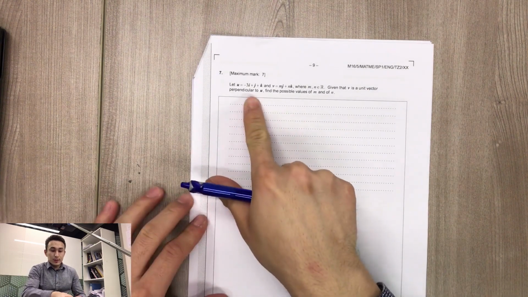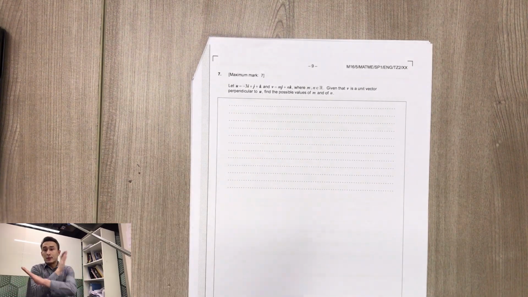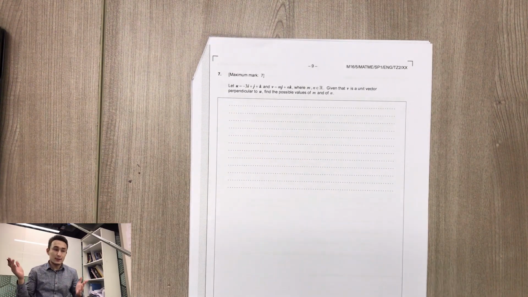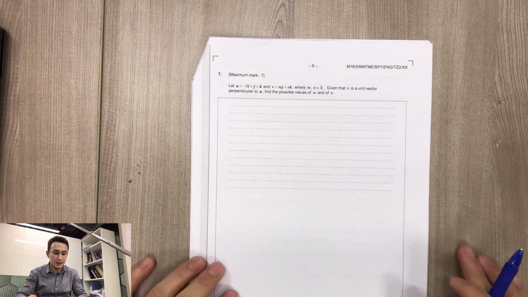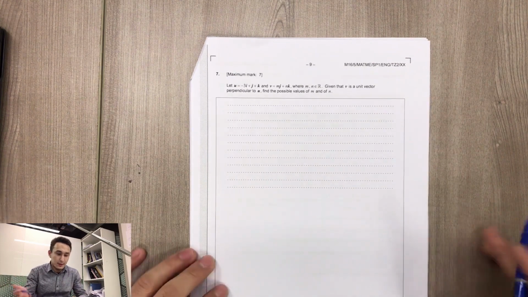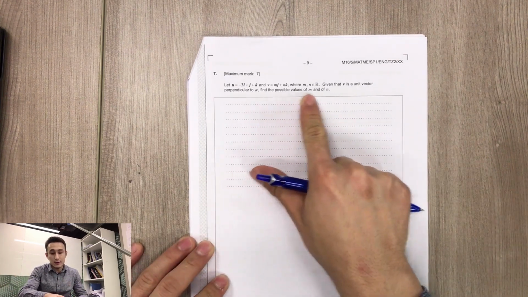perpendicular to u. So when two vectors are perpendicular, it means that their dot product is 0. I'm just saying, just a brief intro. Find the possible values of m and n.